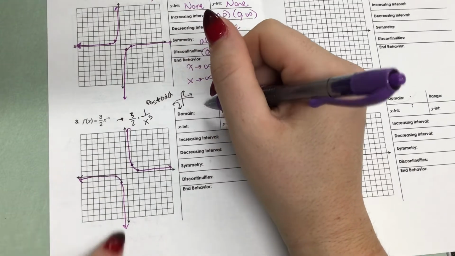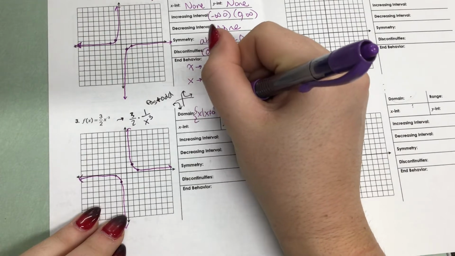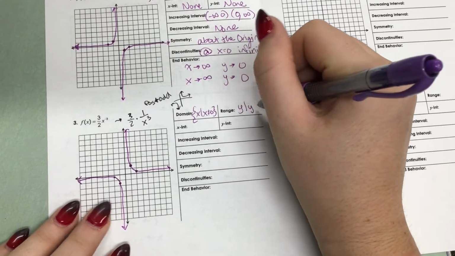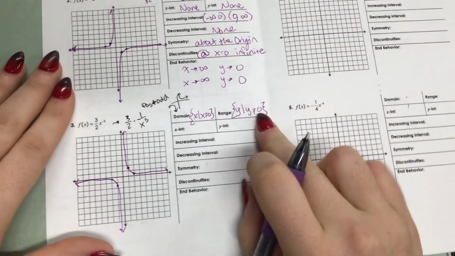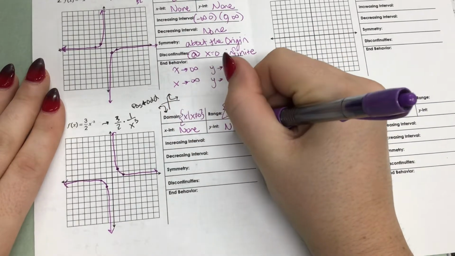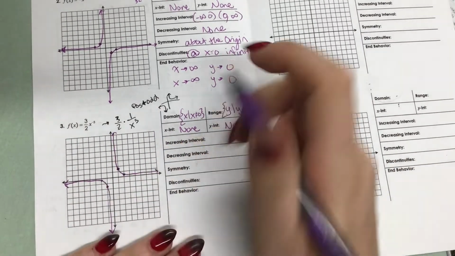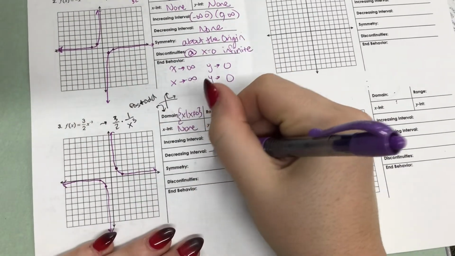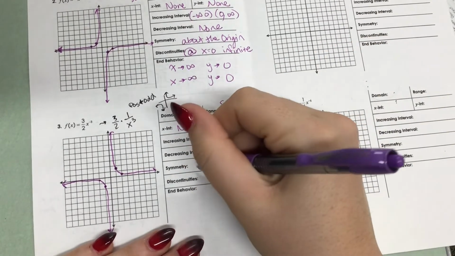Domain, it looks like x can't be 0 again. Range also can't be 0. Did I say x can't be 0? I meant y can't be 0. There are no x-intercepts, and there are no y-intercepts. Increasing interval, it looks like it's not ever increasing, but it is decreasing from here and from here. There are 2 parts, so we're going to go negative infinity to 0, and then 0 to positive infinity. It's symmetric about the origin.